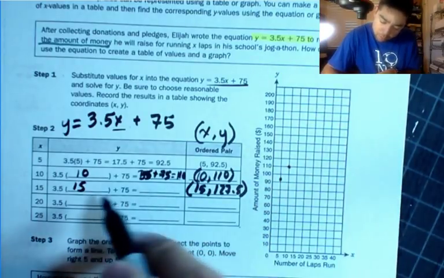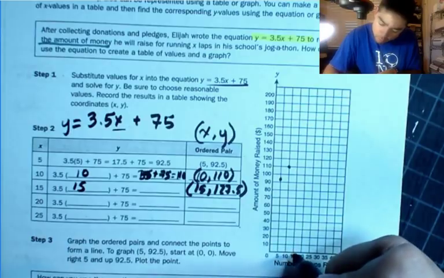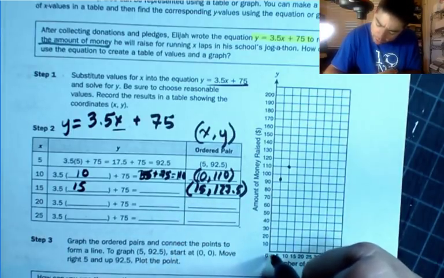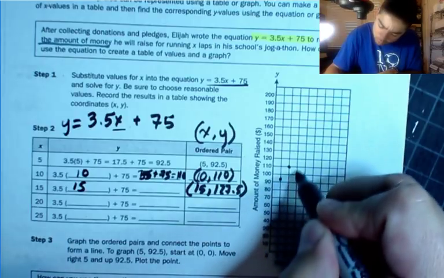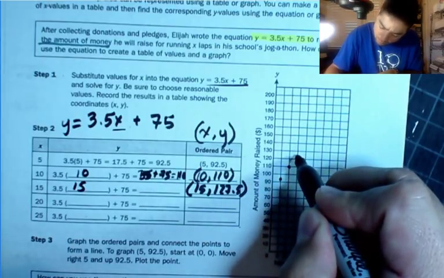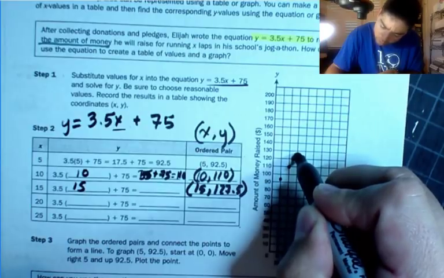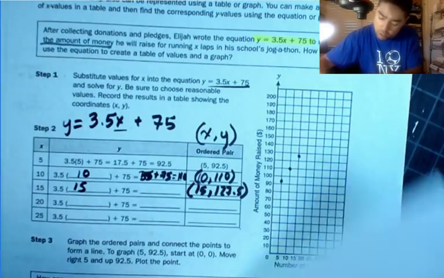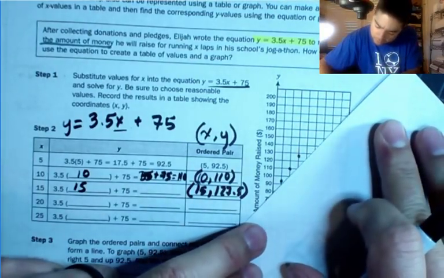Our third point was 15, 127.5. So we're going to crawl along our x-axis to 15. We're going to walk up to 127.5, which I'm assuming is right there. Again, this isn't perfect because we don't have any pretty points here, meaning we don't have a point where the line crosses the graph at two spots.